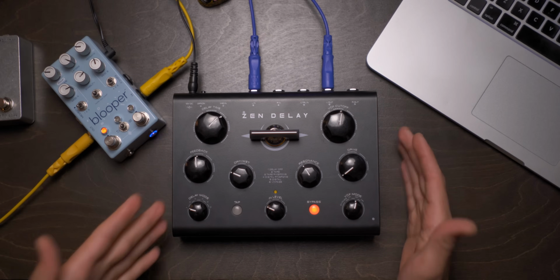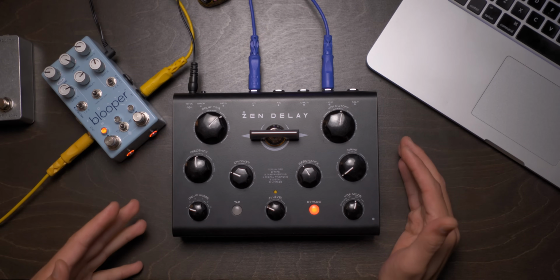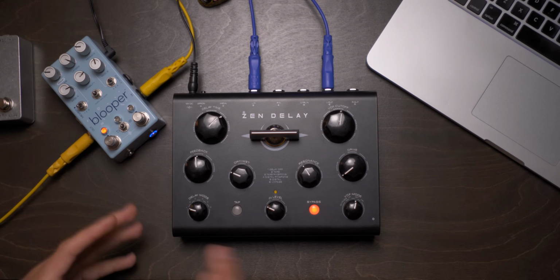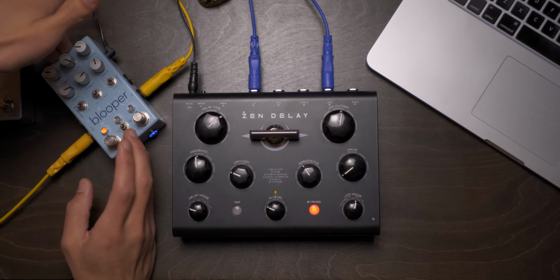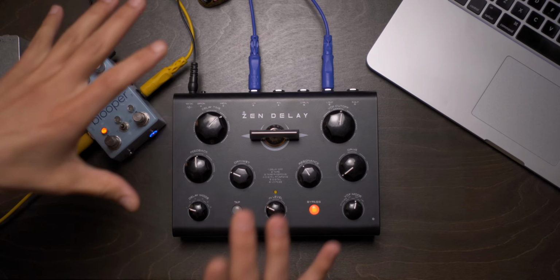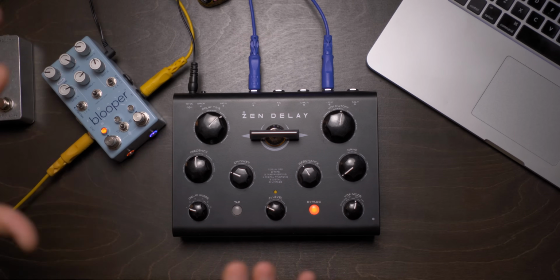So the practical differences, like I just said: the Blooper's way smaller, the Zen's way bigger. The Zen, I think, is like $609. I think that's adjusted for all the wildness that's going on in the world right now. The Blooper's still $499. They're both pretty expensive for a delay pedal. But I've never had a delay that I've loved this much, and I can say that for both of these because they are pretty different. That's the other thing I wanted to talk about, the practical differences between the two.